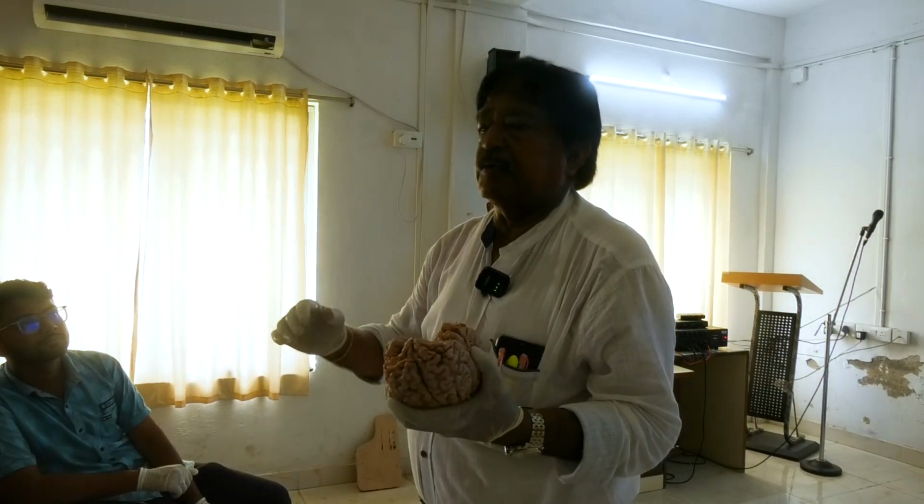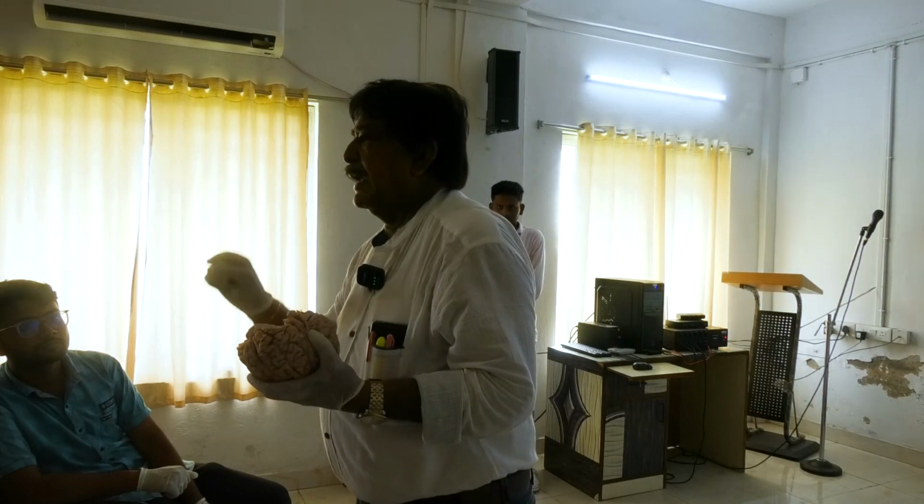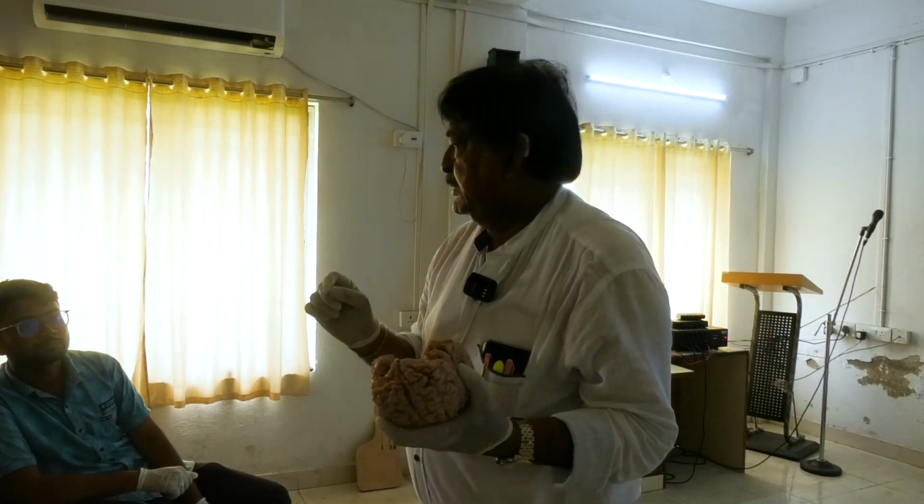There are ascending tracts and descending tracts of the spinal cord, and depending on the area, the arterial supply of the brain is by end arteries.